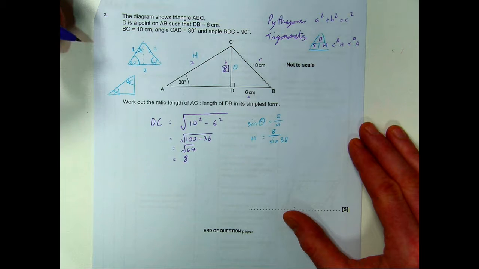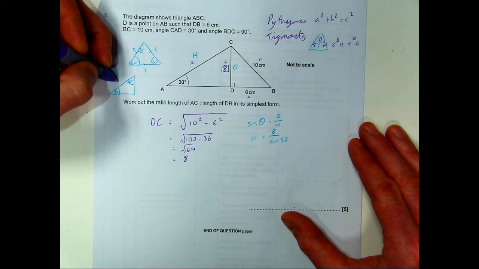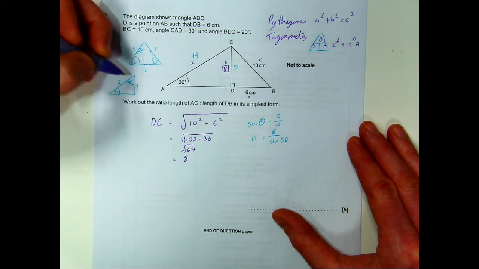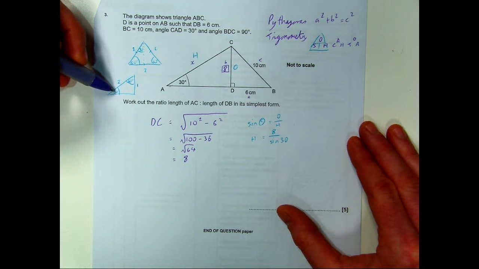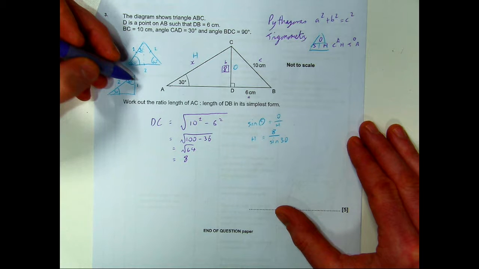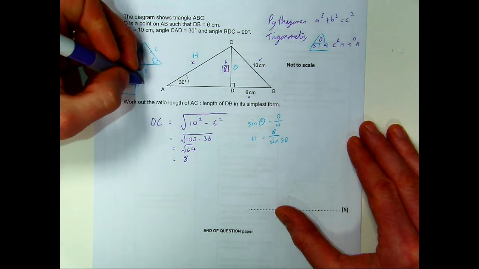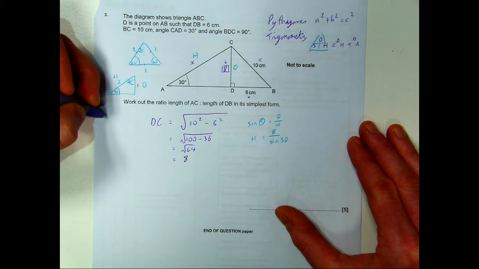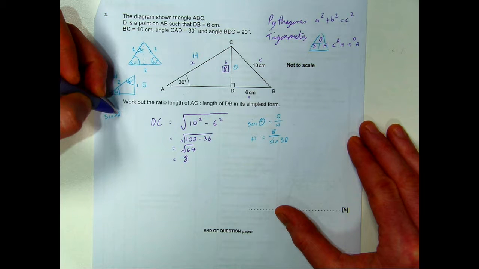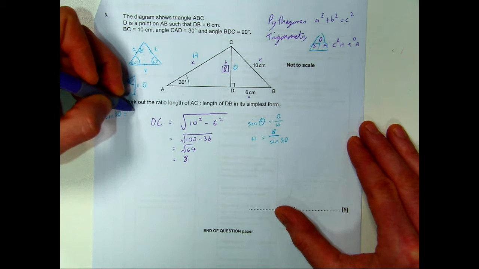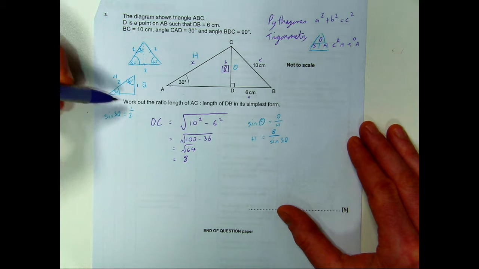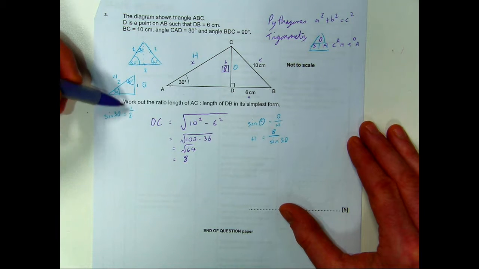This length here is going to be 2. This length with the 60 is going to be 1. And what is sine 30 going to equal? Well, you can see that this now is opposite the angle, and this is the hypotenuse. So to use the sine ratio, sine 30 equals opposite, which is 1, over hypotenuse, which is 2. So I've shown there that sine 30 is actually a half. Sine 30 is a half.